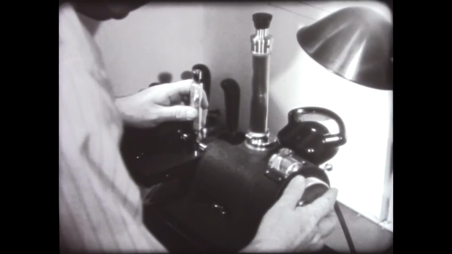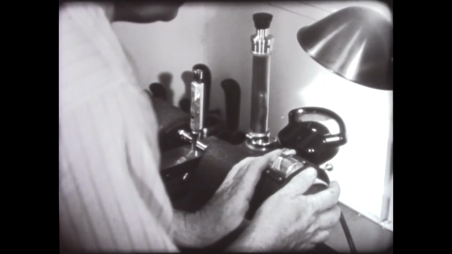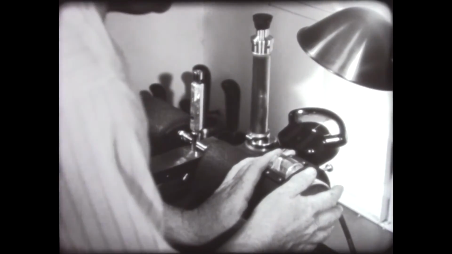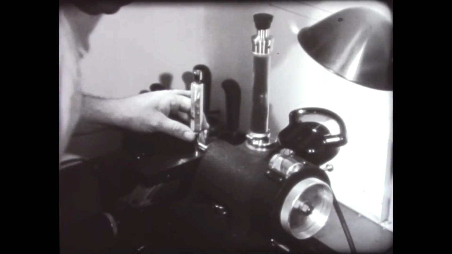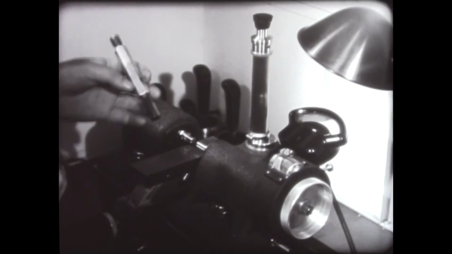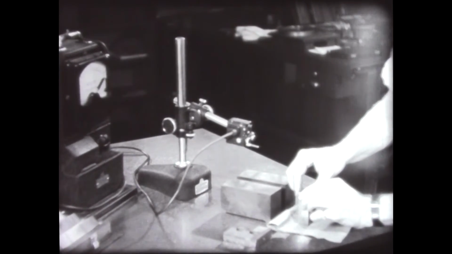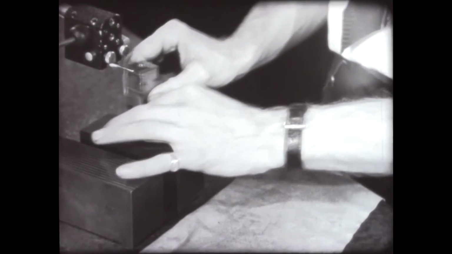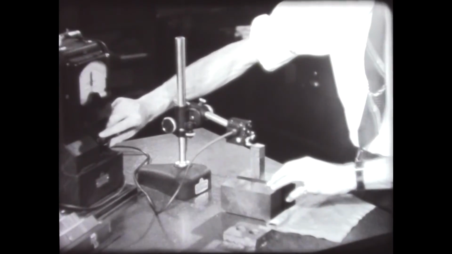All gauges must be checked periodically with master gauges or gauge blocks to determine their precision. For this reason, one of the most important sections of a modern plant is the Gauge Control or Gauge Inspection Department, where all gauges and other measuring tools are checked and adjusted. Here we see precision gauge blocks being used with an electrolimit gauge to check the accuracy of a flat plug gauge.